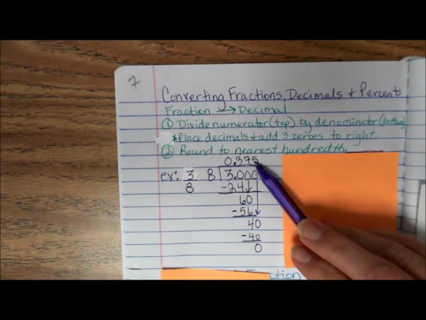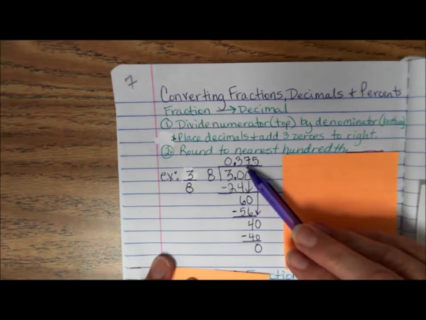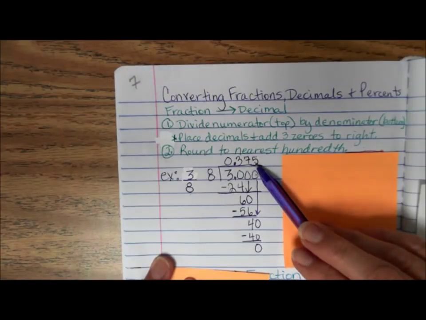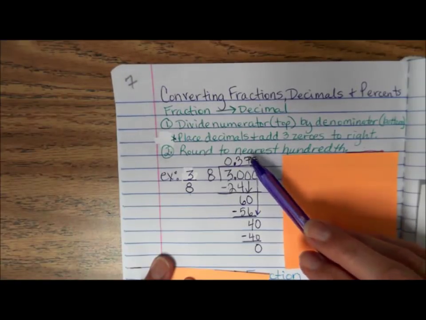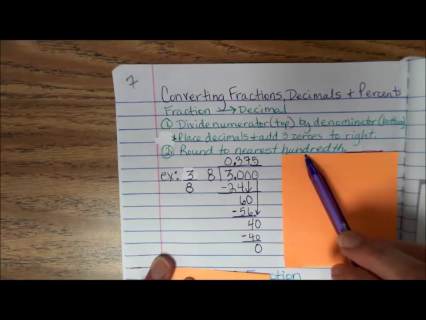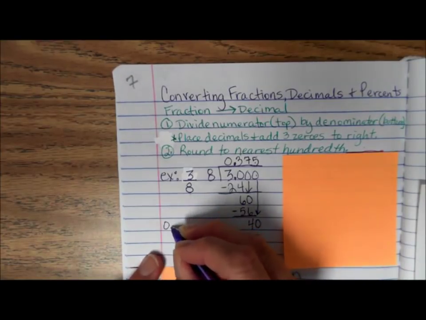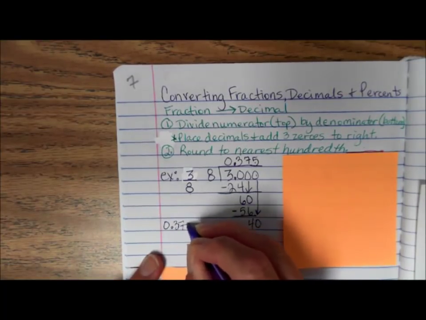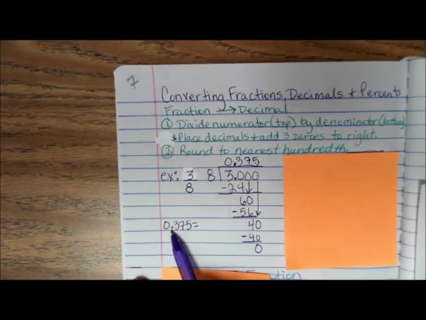Okay, so now 3/8 is equivalent to 375 thousandths. But we're also going to round it to the nearest hundredth. So let's write 0 and 375 thousandths. We want to look, there's the hundredths place value.